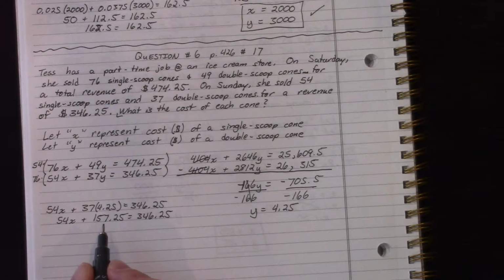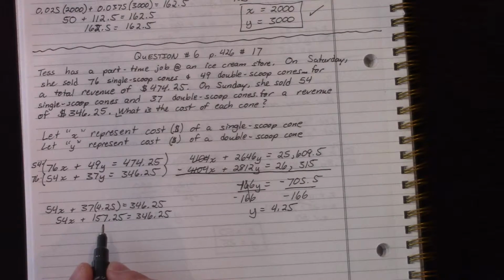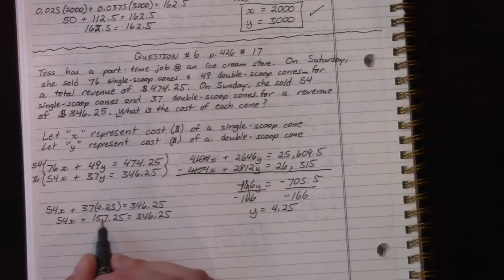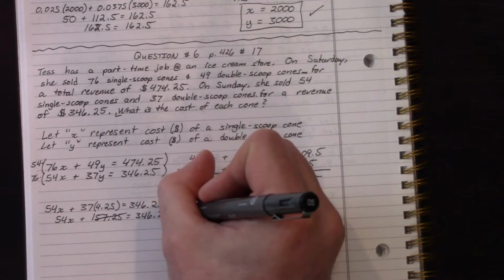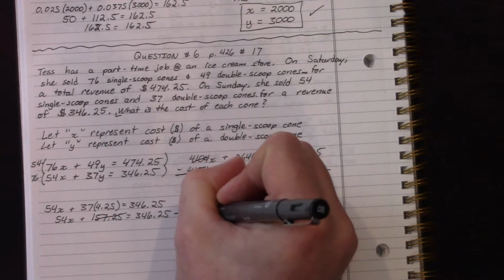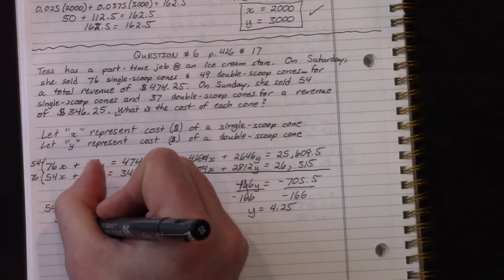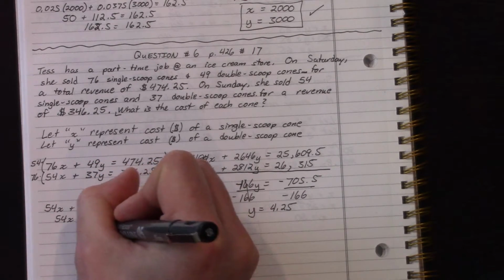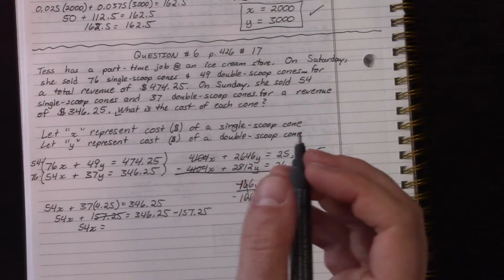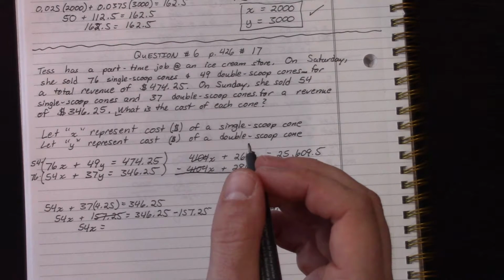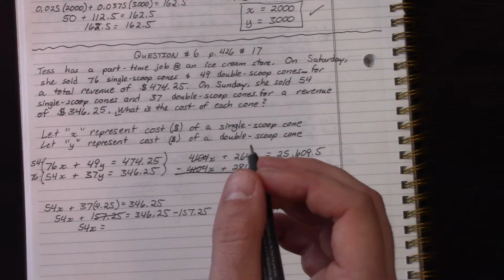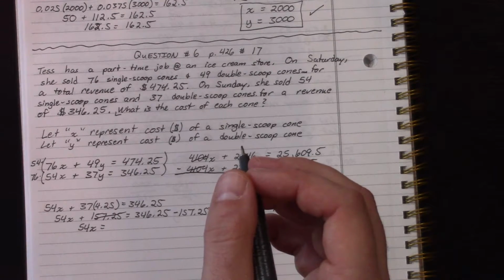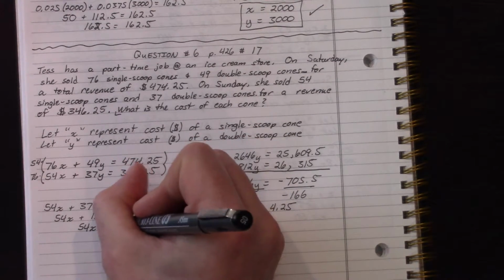Now I'm going to subtract 157.25 from both sides of the equation. They'll cancel out over here. I'll now have 54x is equal to 346.25 minus 157.25. Oh, 189.